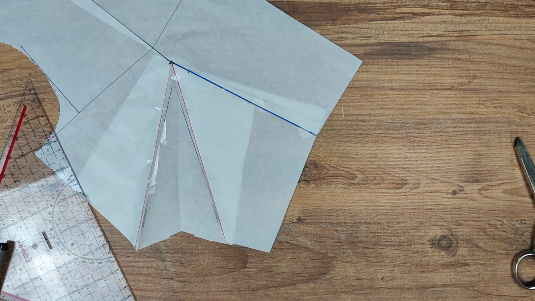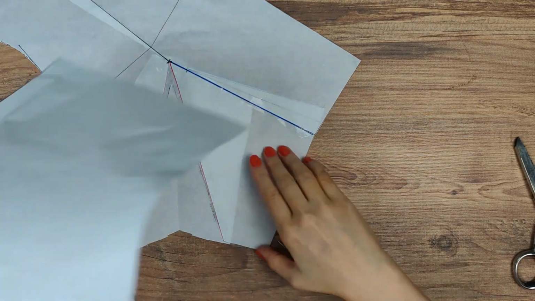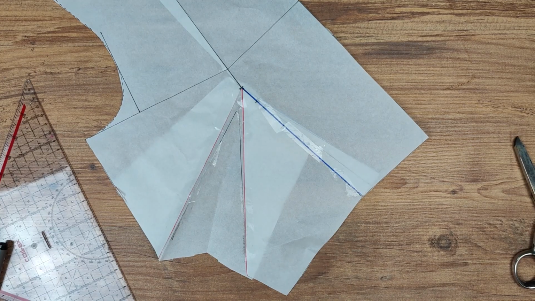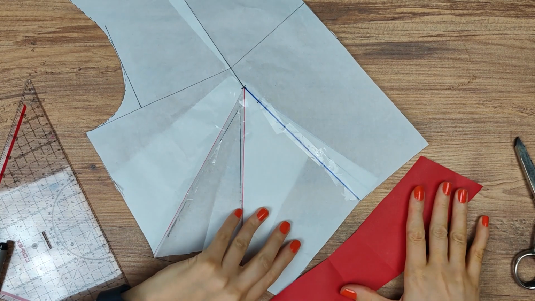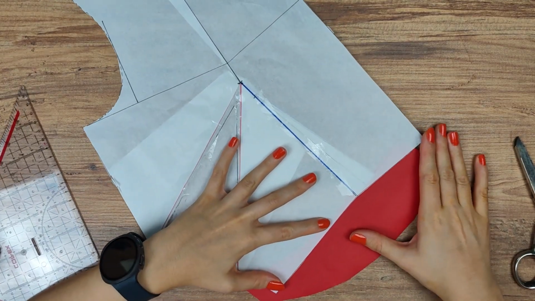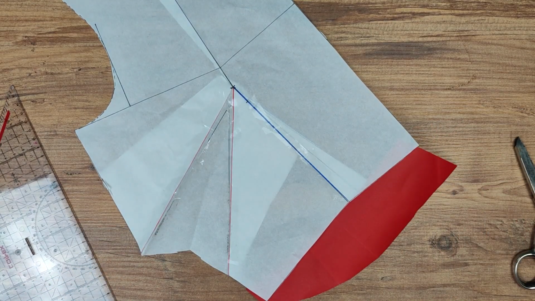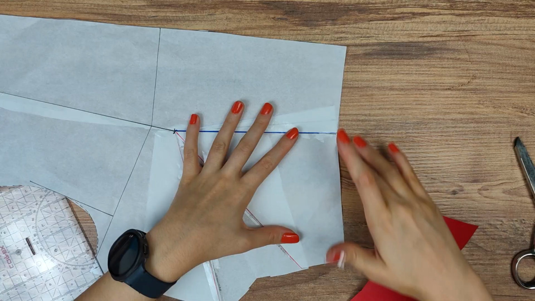After closing the waist dart, this section moves inward and the waistline becomes shorter. We need to add a piece of paper to extend this area and then redraw the waistline. See, it's short.